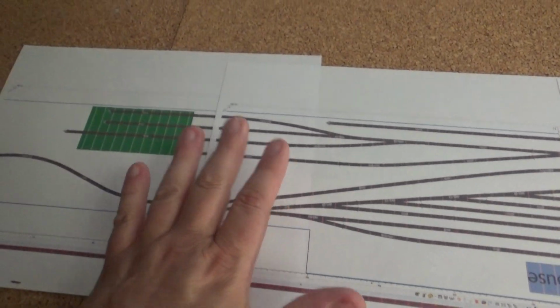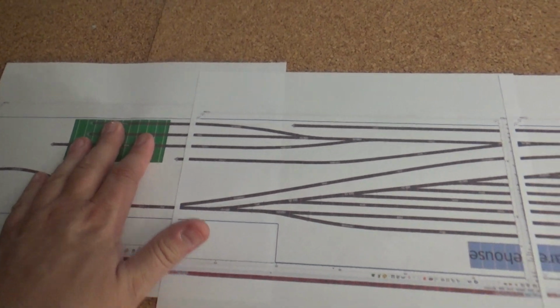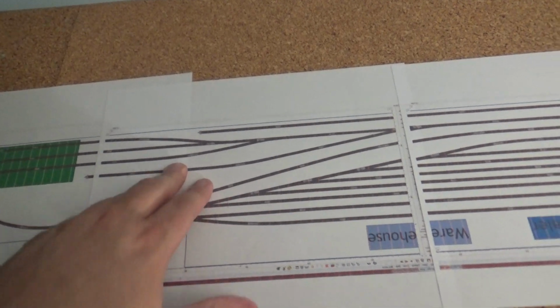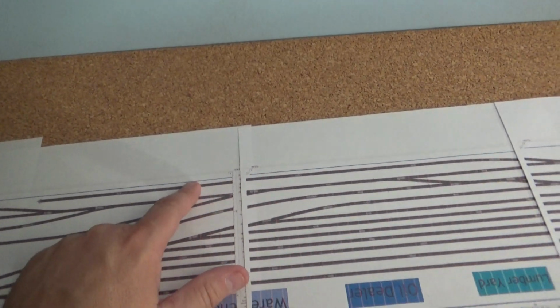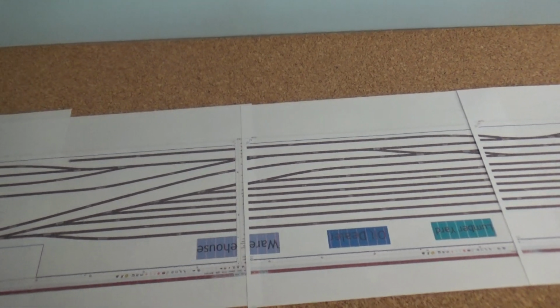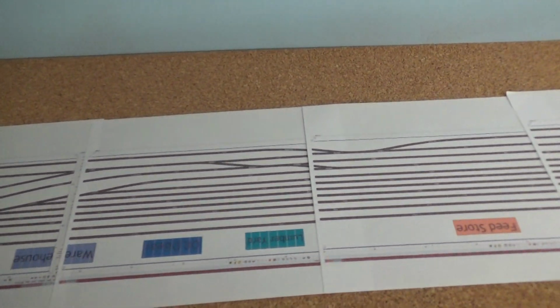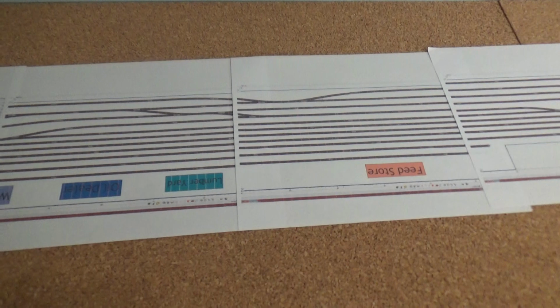And then moving down on this end, this will be the engine facility, the rip track, and this is the caboose track. So hopefully that explains my yard plan a little bit better.